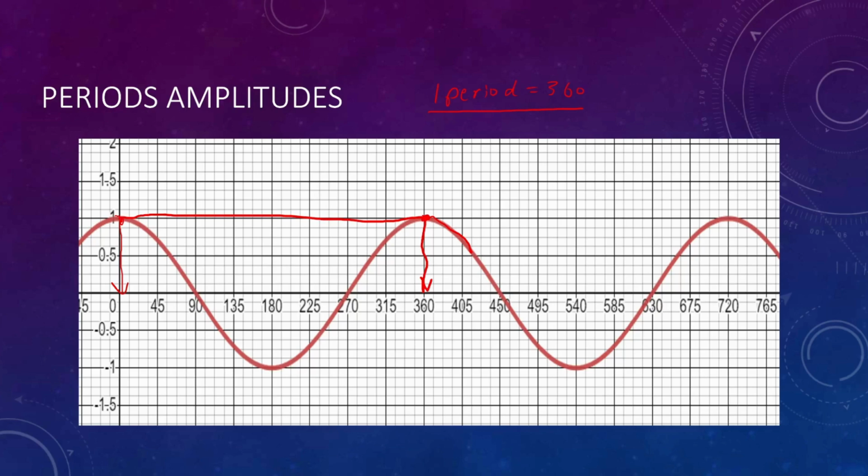So for example, as you can see 180 over here, and I go down. As I go down, the displacement is from 0 to -1. That is what the amplitude is. Or if I choose 360, I can go up, and this is from 0 to 1. The displacement is from 0 to 1. The graph has moved from the center 1 up. This is what the amplitude is.